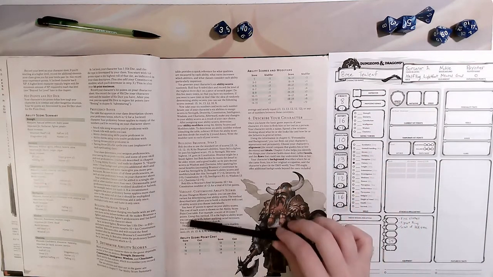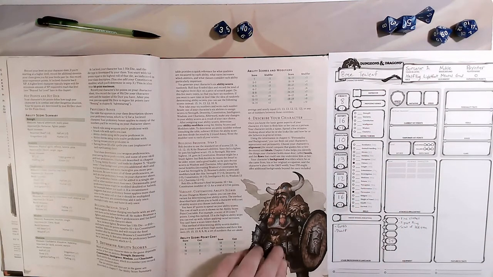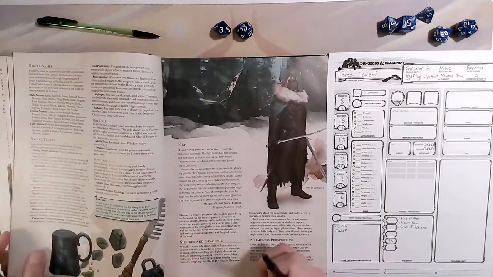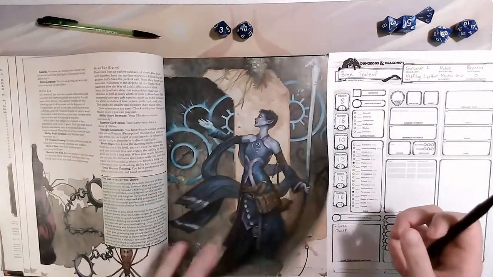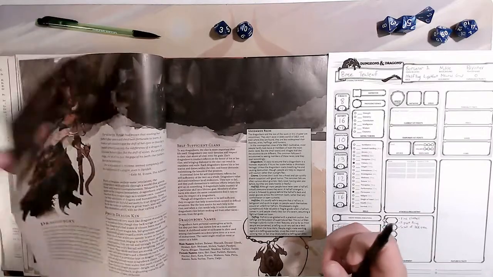That's okay. Alright, so our next piece of this, let's go back to our halfling. And we'll take a look at what else she gets. Whoops, too far.